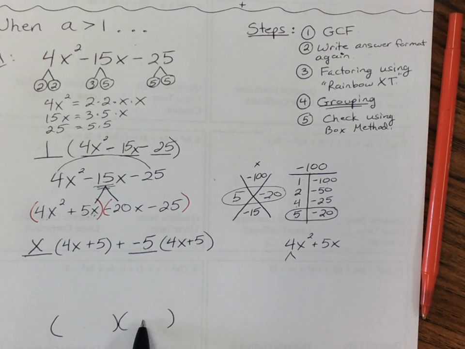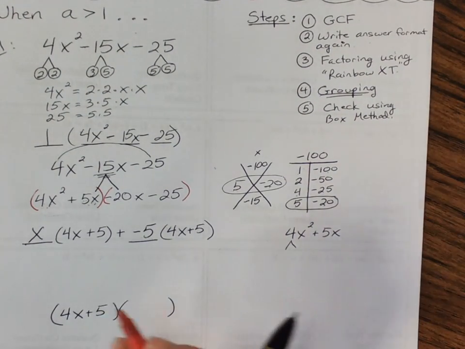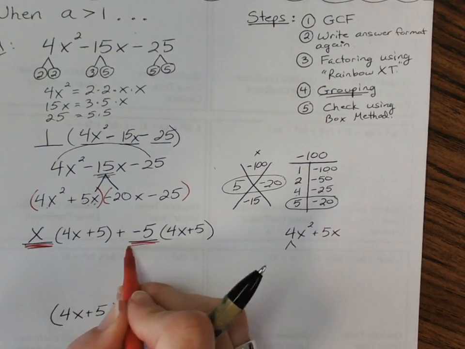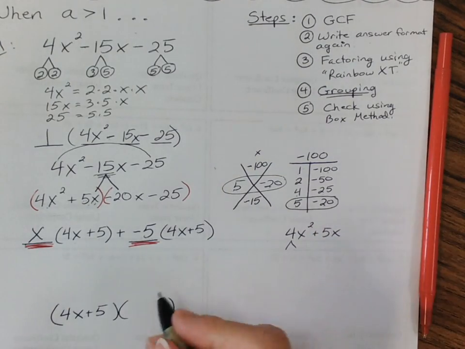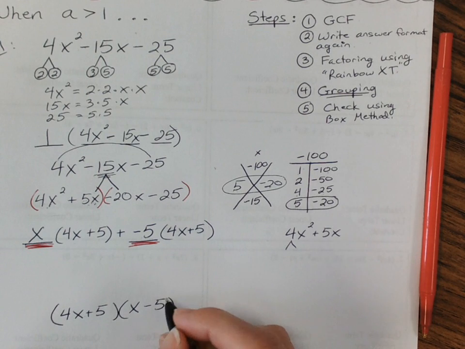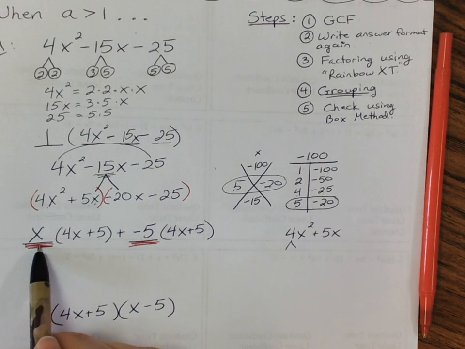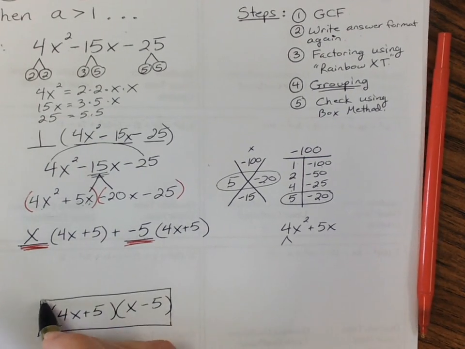Now, for my factors down here, one of the factors is going to be what's in the parentheses. So it's 4x plus 5. The other factor is going to be what's on the blanks, x minus 5. That's going to be my other factor. So I have 4x plus 5 from the parentheses, and my other factor is x minus 5. Now this should be my answer.